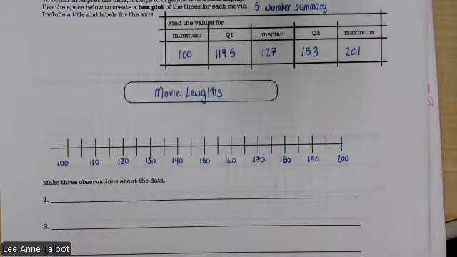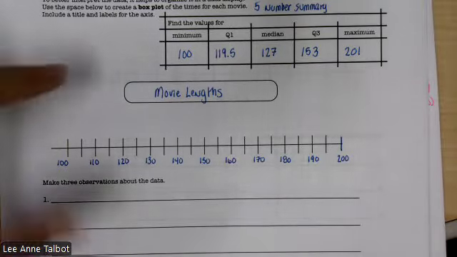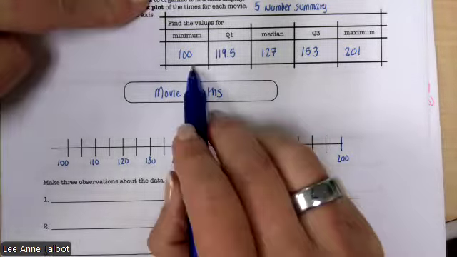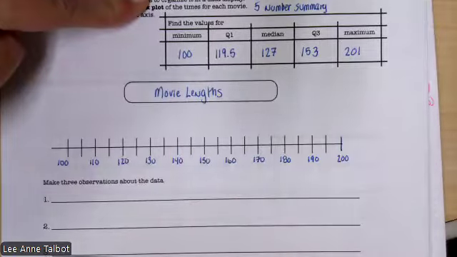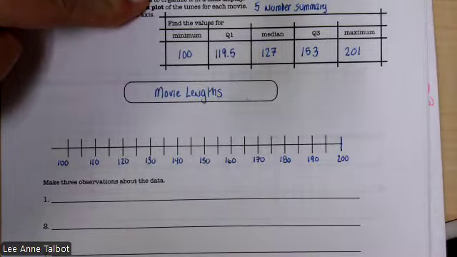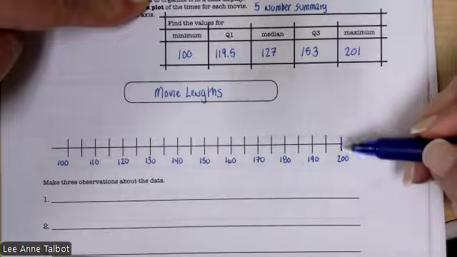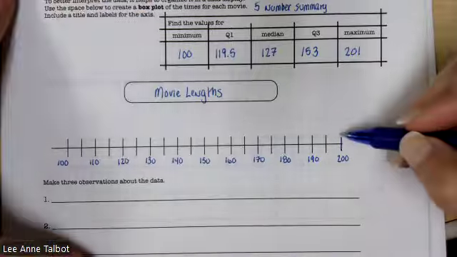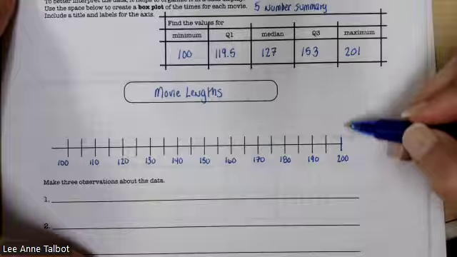Yes, honey. So what I like to do is come and make vertical lines. Did I skip one? I know, but the scale has to go evenly. So I'm going to put the 201 just a tiny bit above.